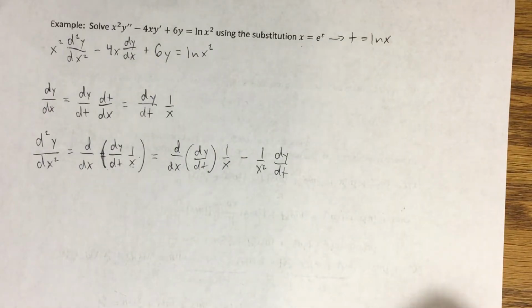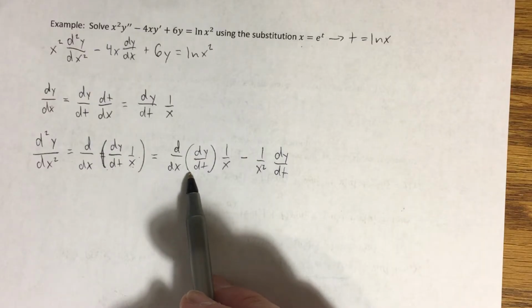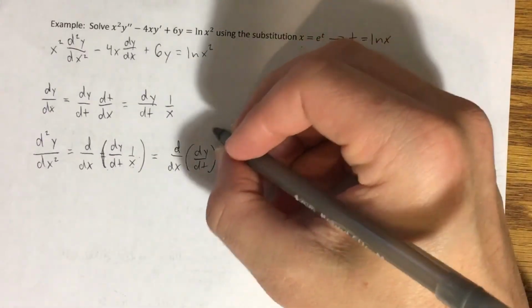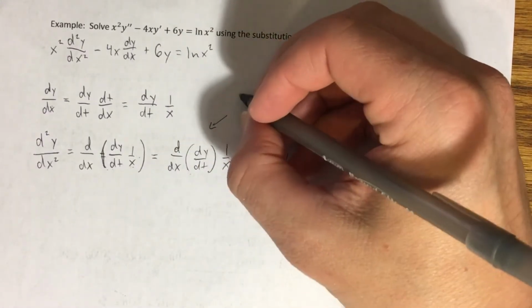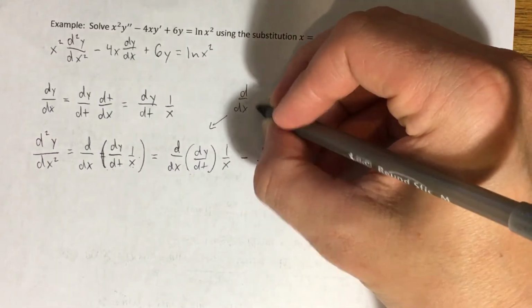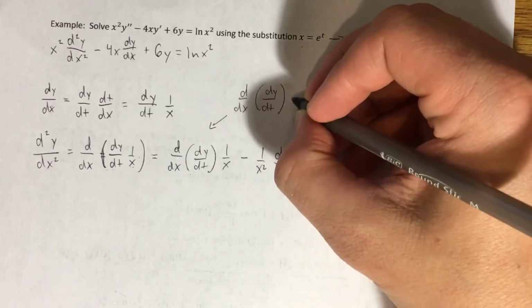Now, how do I evaluate this? Well, I can use the chain rule once again. Thinking of this in terms of the chain rule, what is the derivative with respect to x of dy dt?